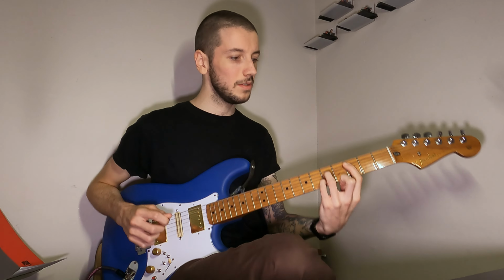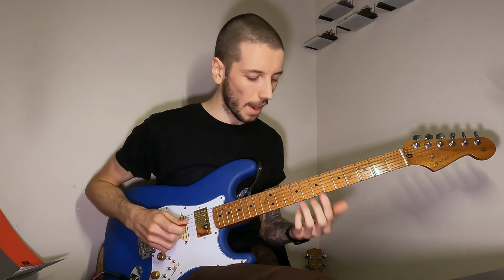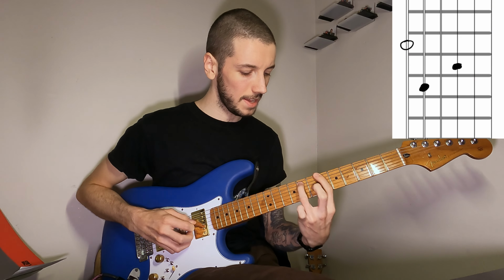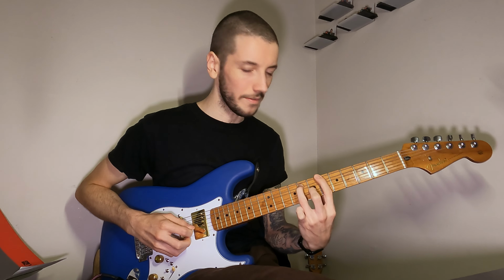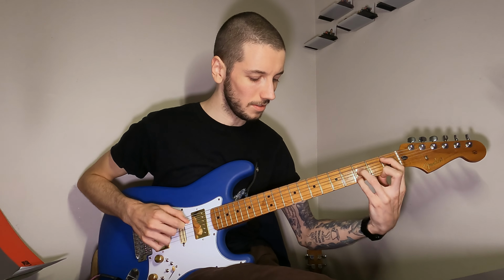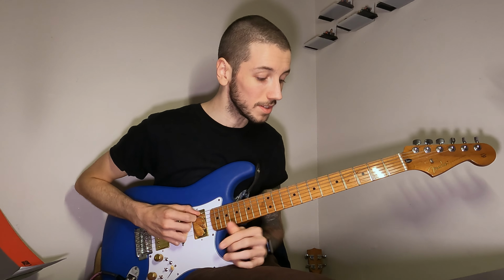And again, I was actually using a different B flat major voicing there. I did 6, 8, and then 7 right there. So they're the same arrangement of notes, just on a different set of strings.